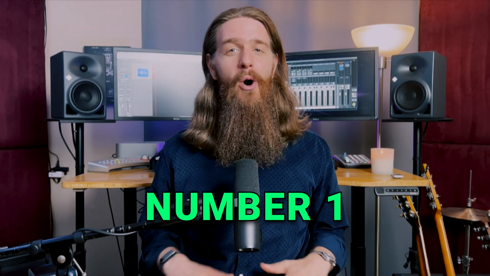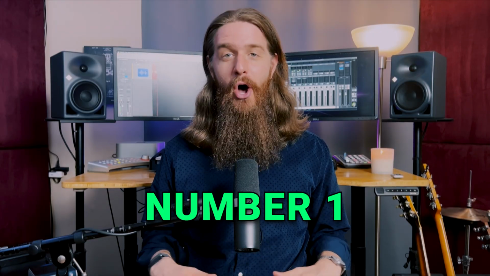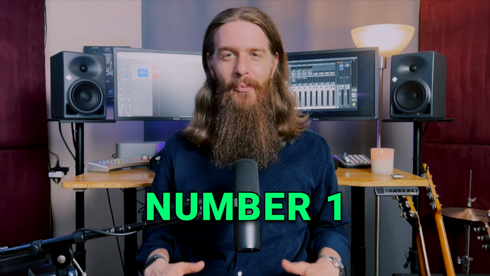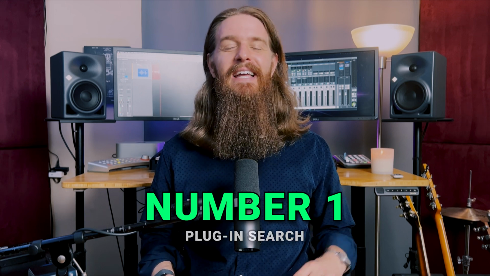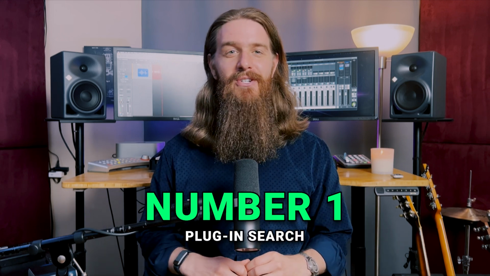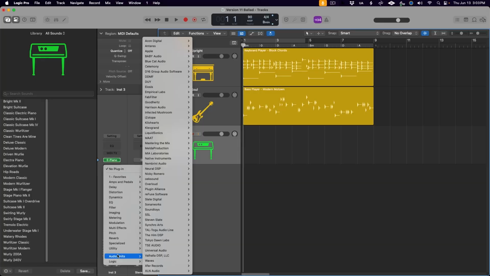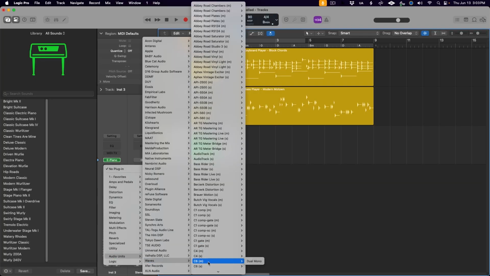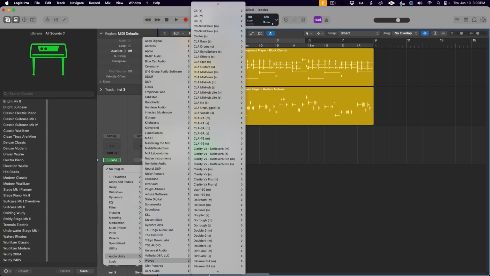The #1 requested feature by a long shot, I got so many comments about this one, is plugin search. And to be honest, it never even crossed my mind. I didn't even know it was a thing in other DAWs. I'm just so used to menu diving for plugins at this point, but man, it makes so much sense and it would be a huge time saver. I mean, it takes a good 30 seconds just to scroll through all of my Waves plugins.